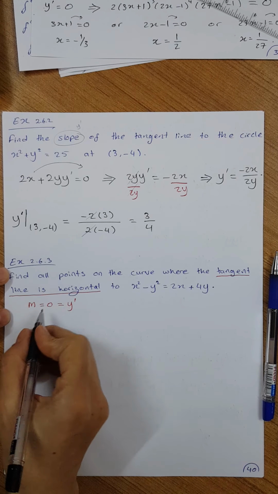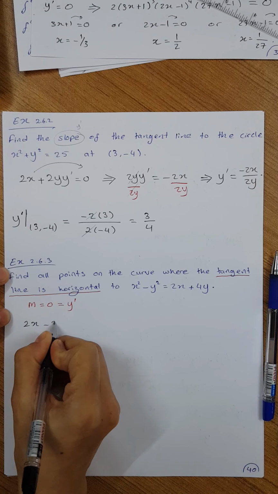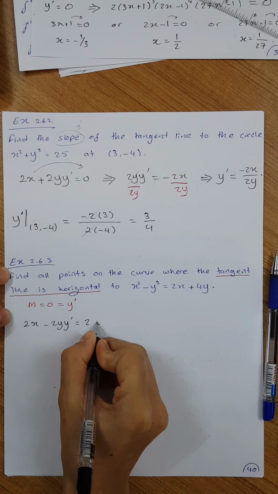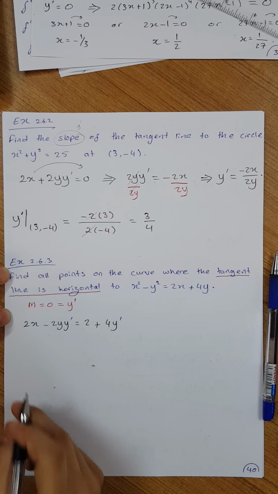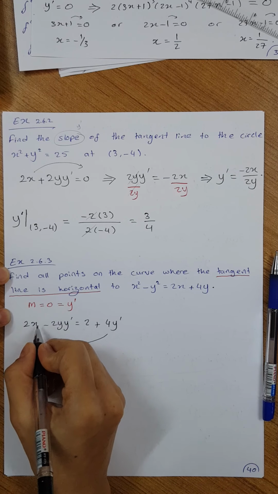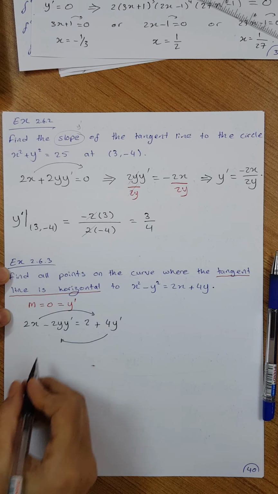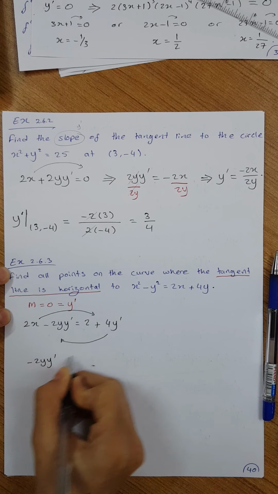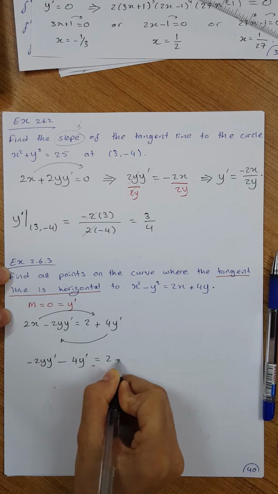Taking the derivative of that one, the derivative of x squared is 2x, the derivative of y squared is 2y y', and that's equal to 2 plus 4y'. The derivative of 4y is 4, and of course y' right next to it. Again, we take those terms that have y' to one side and the others to the other side. So that would be minus 2y y' minus 4y' equals 2 minus 2x.